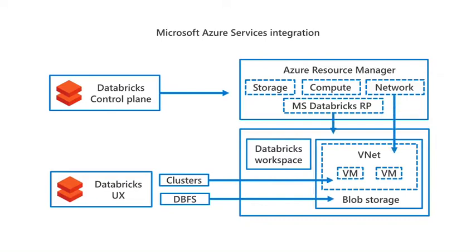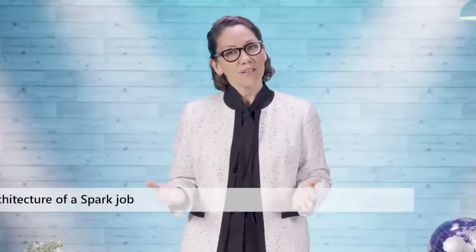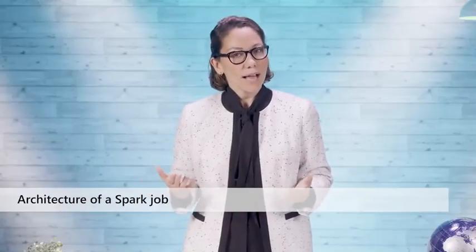And the Azure Resource Manager can also integrate with the Databricks workspace. In the previous unit, we talked about the overall Azure Databricks architecture and added some context around the architecture of a Spark cluster. Before we break down these components in detail, let us summarize the fundamentals of a Spark architecture.